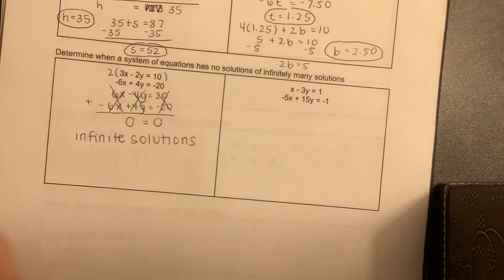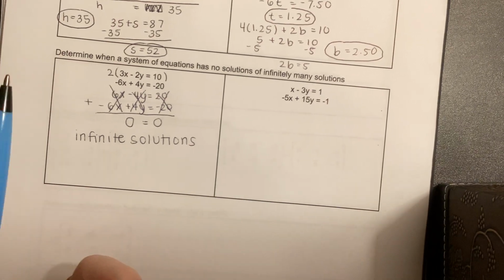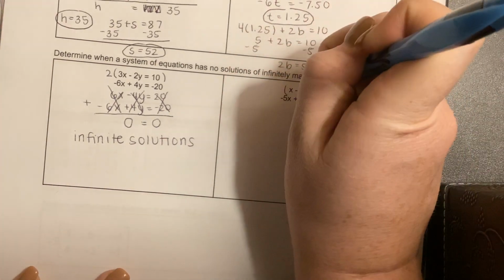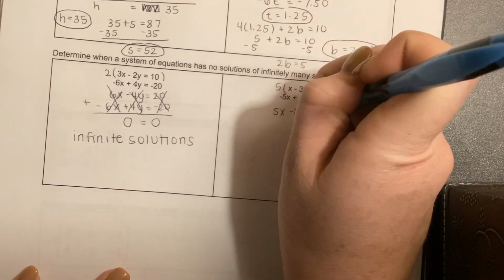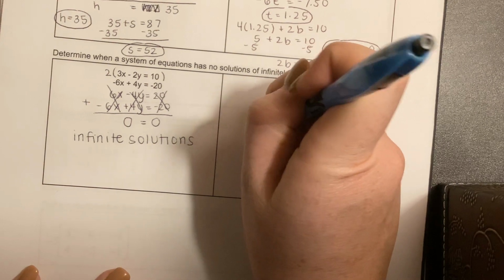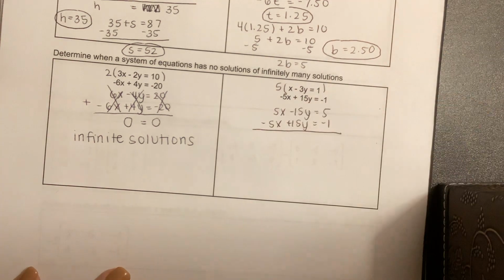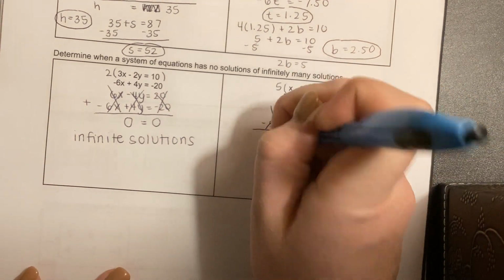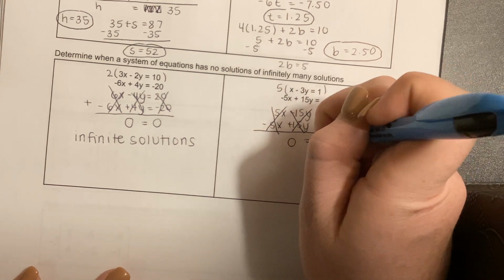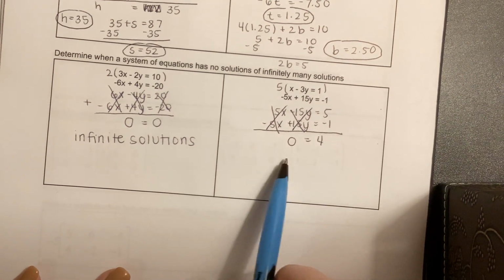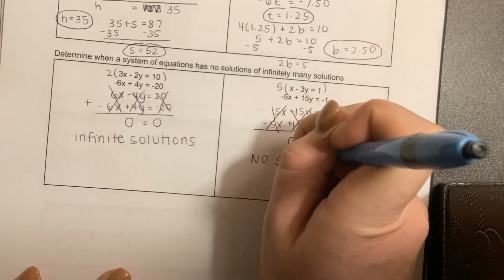All right, let's come over here and let's look what no solution is going to look like. So if I wanted to do this one and cancel out my x's, I would multiply this whole thing by 5. That would give me 5x minus 15y is equal to 5. Negative 5x plus 15y is equal to negative 1. So on this left side, your x's cancel, your y's cancel, and you're left with nothing is equal to 5 minus 1 is 4. This is a false statement. 0 does not equal 4. So this is an example of no solution.